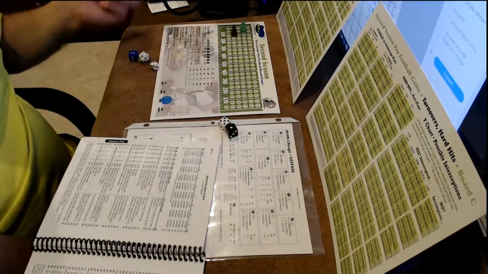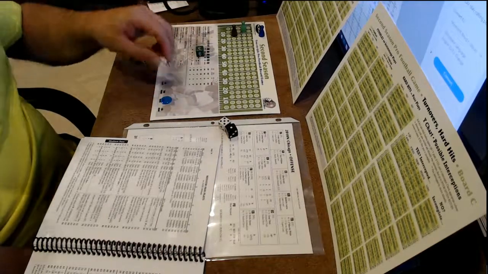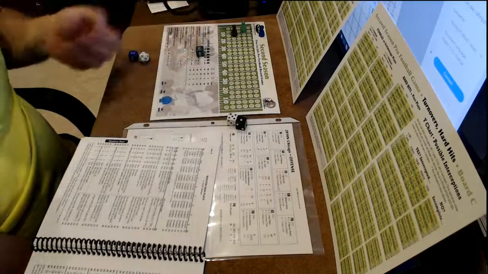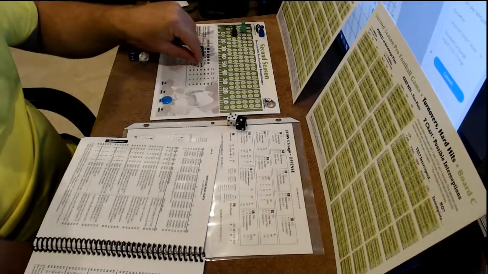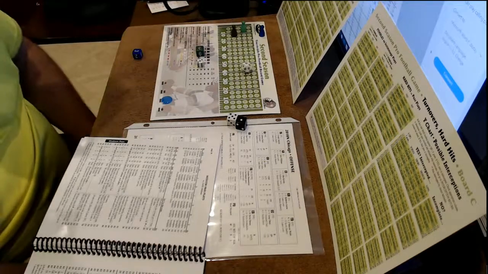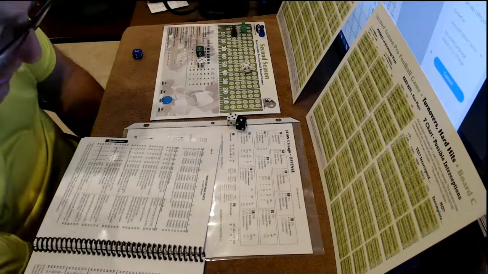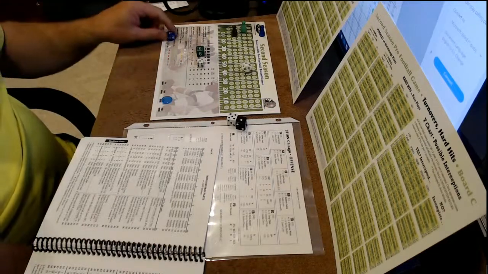The tendency again is, yes, they are a passing team. 3. That is medium. Pass. Once again to Hester again. Another medium pass to Hester. 4 defense, and that is a pass.